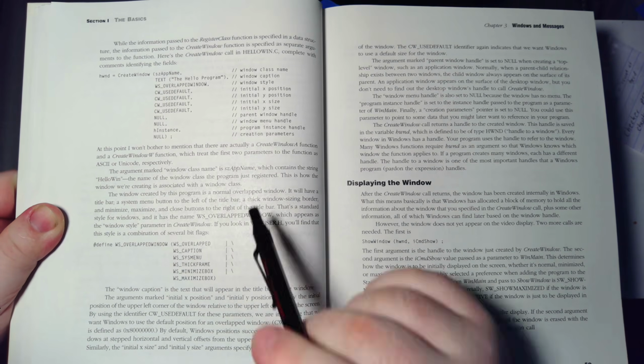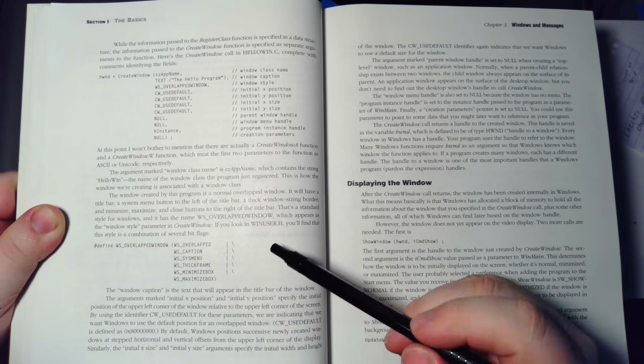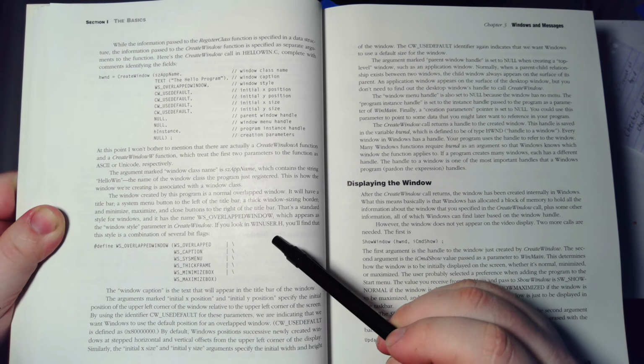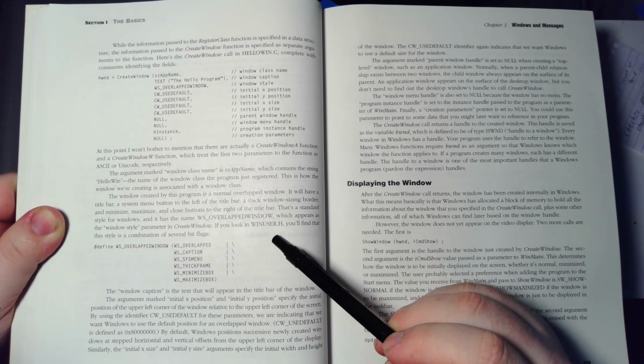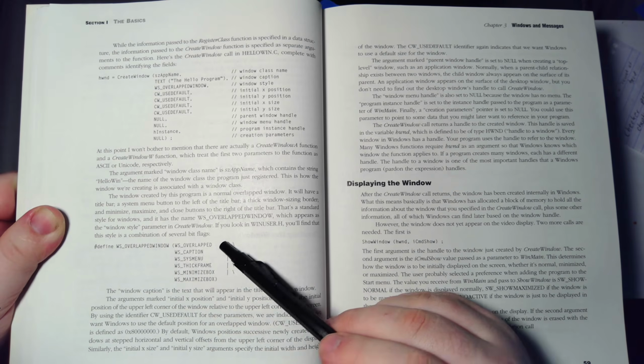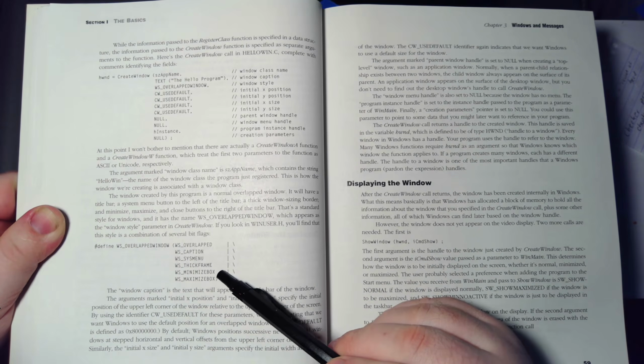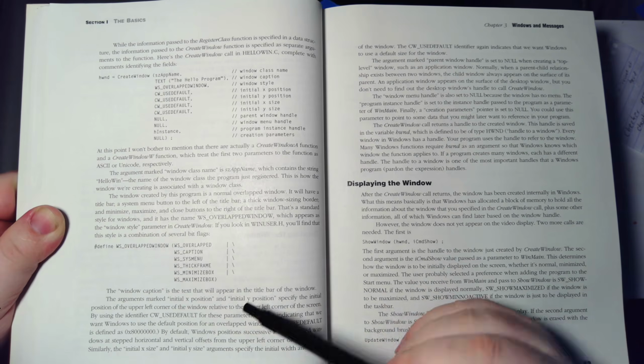That's a standard style for Windows, and it has the name WS_OVERLAPPEDWINDOW, which appears as the window style parameter in CreateWindow. If you look in winuser.h, you'll find that this style is a common combination of several bit flags. We have overlapped, caption, system menu, thick frame, minimize box, and maximize box.